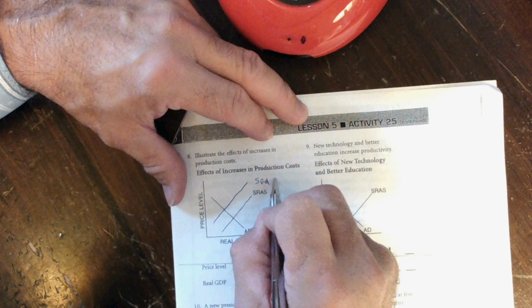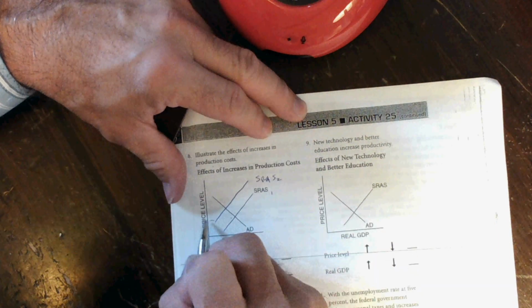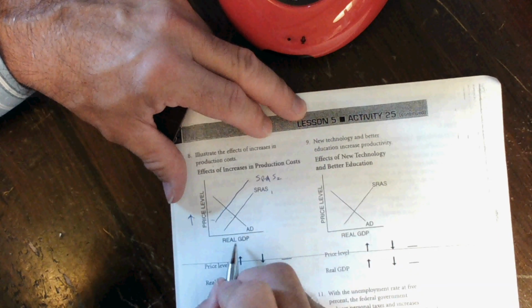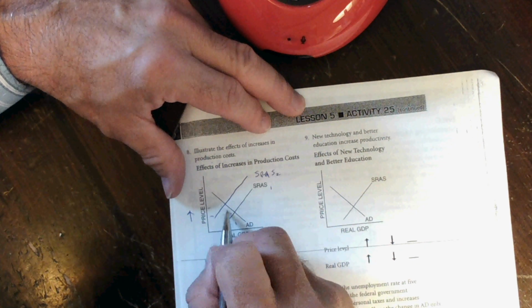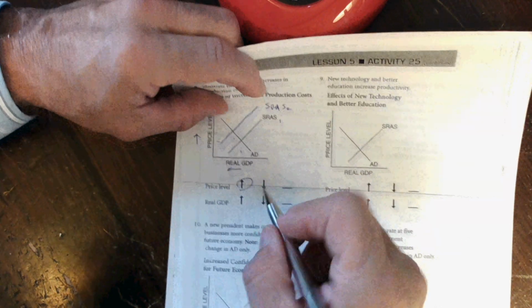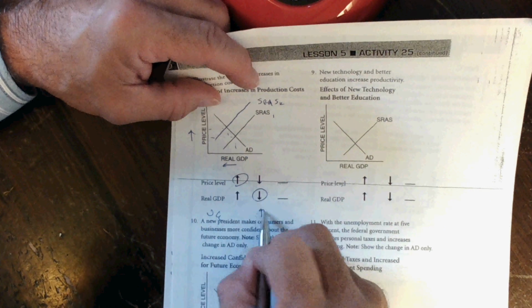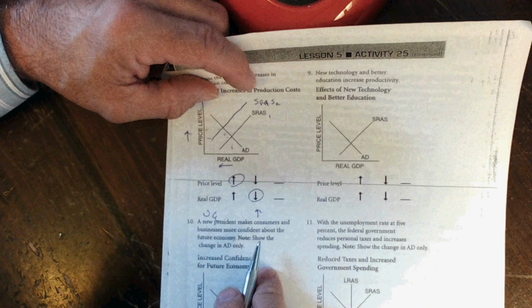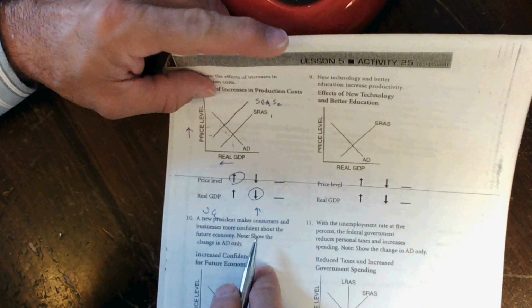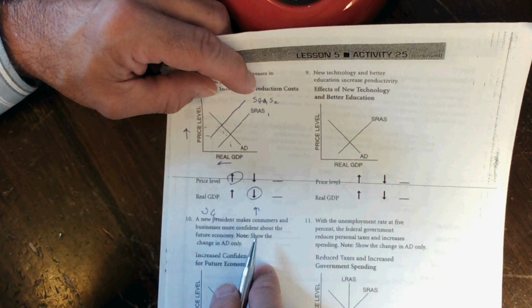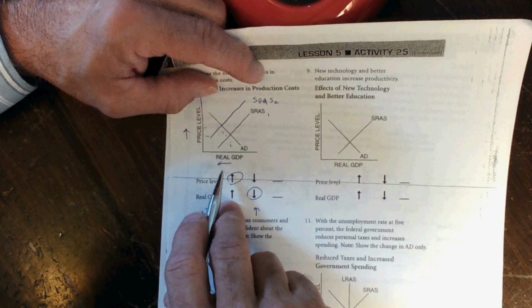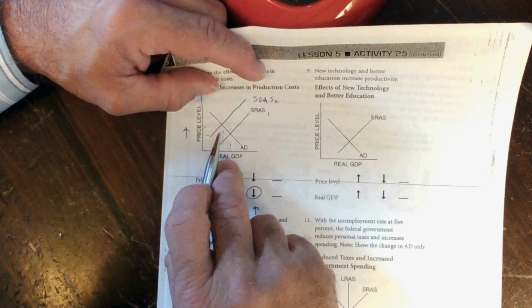Short-run aggregate supply would decrease, price level would increase, GDP would fall, and unemployment rises. This is the worst case scenario of the economic situation possible: inflation and unemployment, cost-push inflation, a supply shock, stagflation.